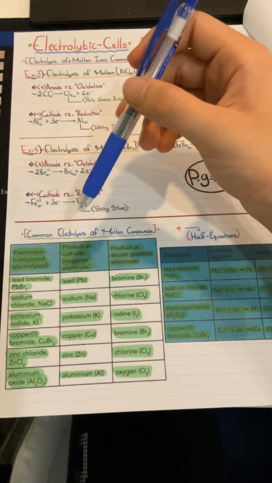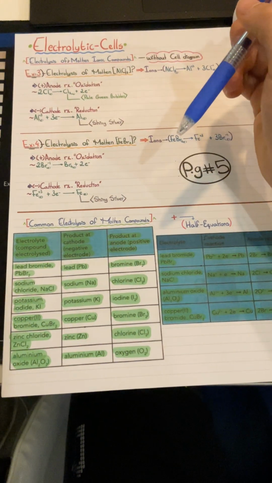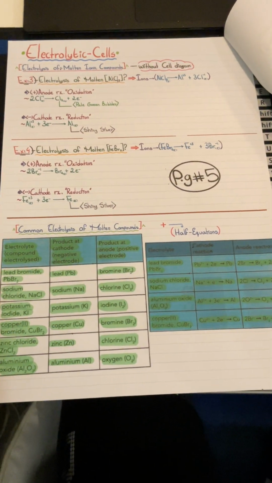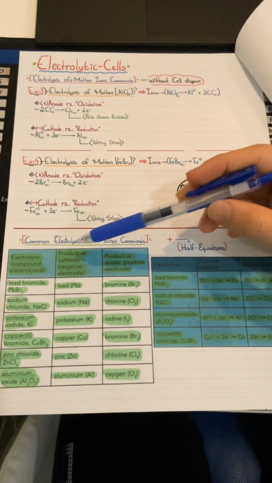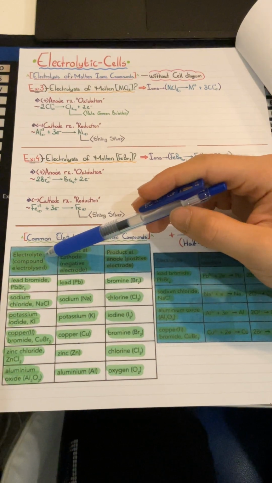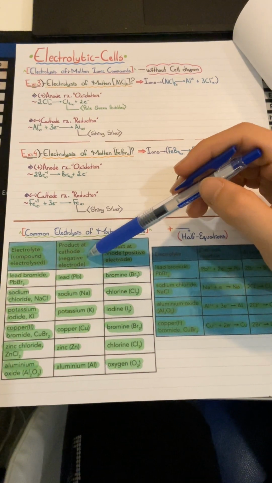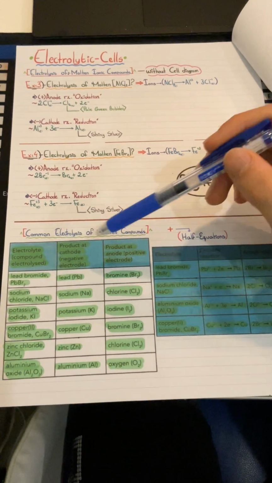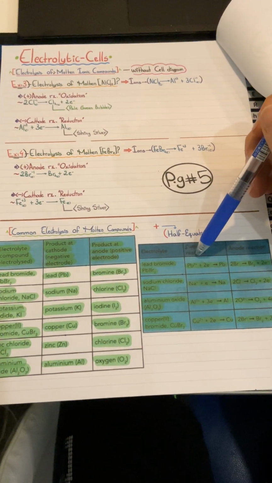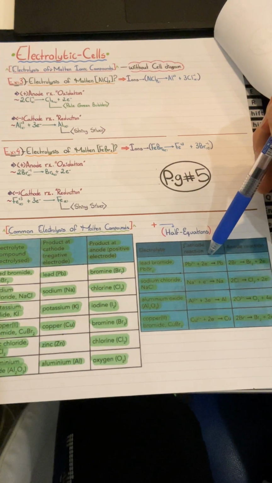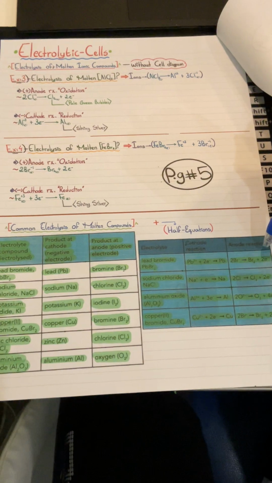Okay, common electrolysis of molten compounds. So this is a quick summary of some very, very common electrolysis equations that you're going to be seeing in the exam. So the electrolytic compound being electrolyzed in the first one is lead bromide. Lead is positive, so it will go to the negative electrode. Bromide is negative, it will go to the positive electrode. In the cathode, lead is going to gain 2 electrons, become reduced. Anode is going to lose 2 electrons, becoming oxidized.